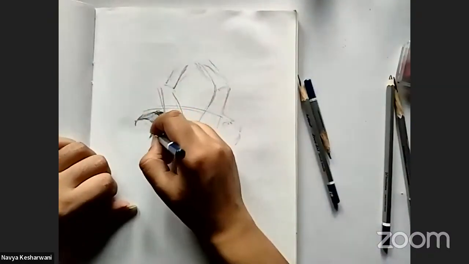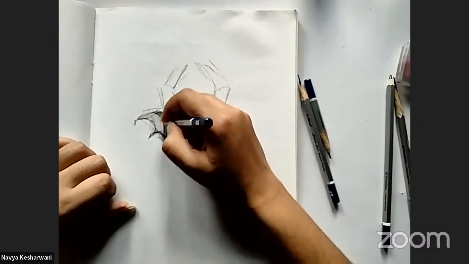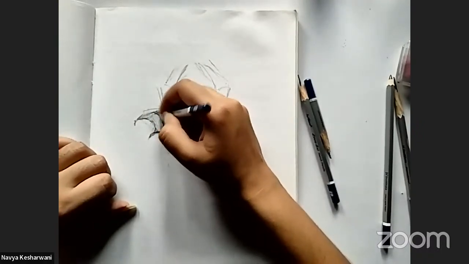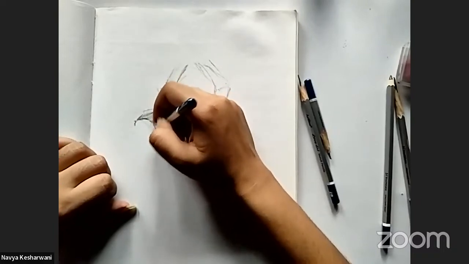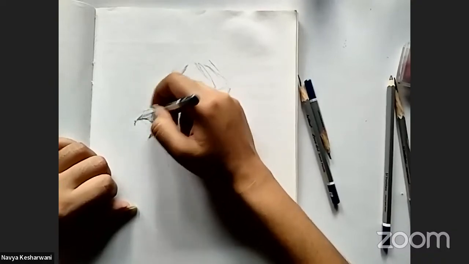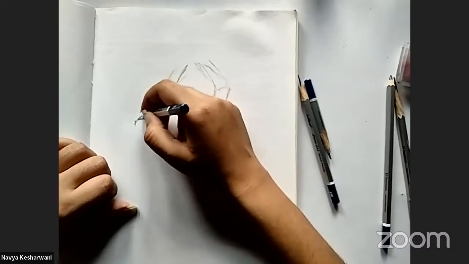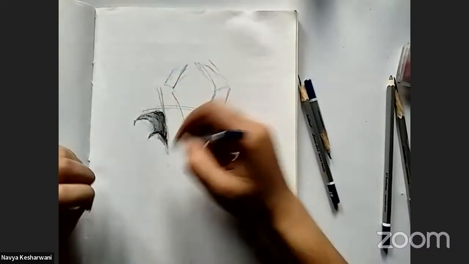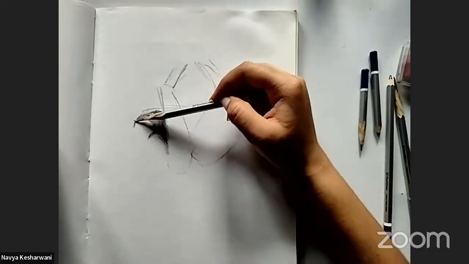Okay, now we will use 6B also for even darker values. And over here.